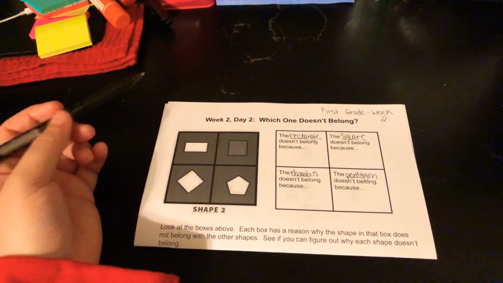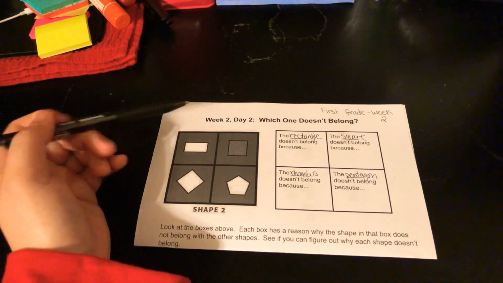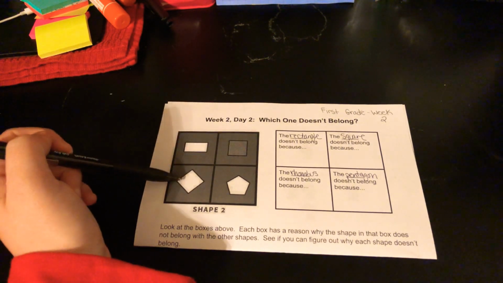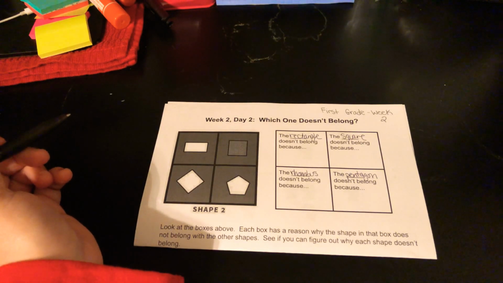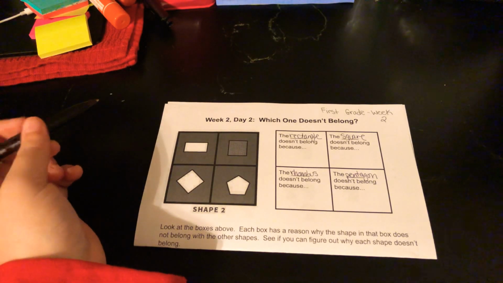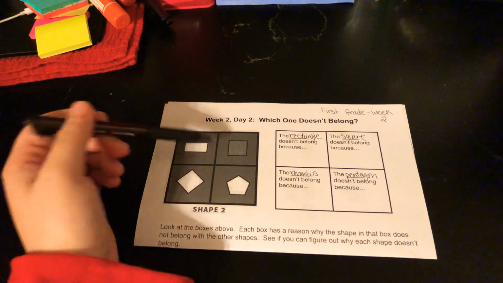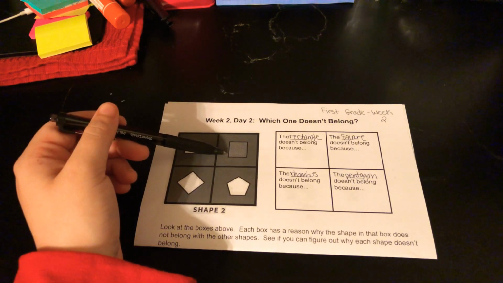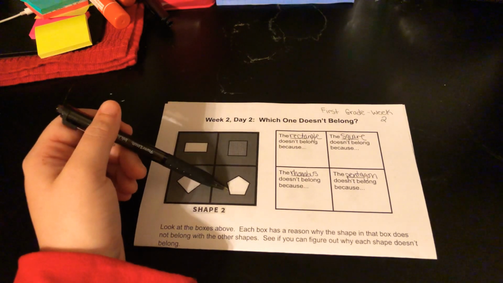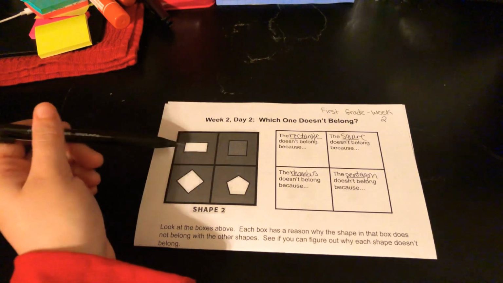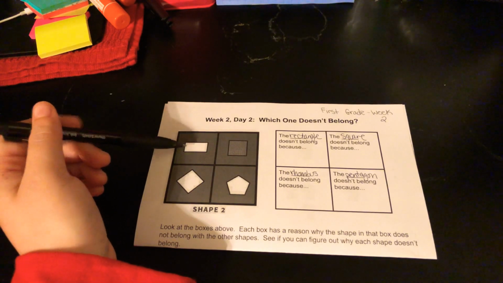First, I'm thinking let's look at our sides and our corners. But this one has 4 sides and 4 corners, and this one has 4 sides and 4 corners. So then I'm thinking, okay, what if I look at the sides? This one has all the sides are the same. This one has all the sides are the same. And this one, all the sides are the same, and there's 5 of them. This one, though, doesn't have all the same sides.